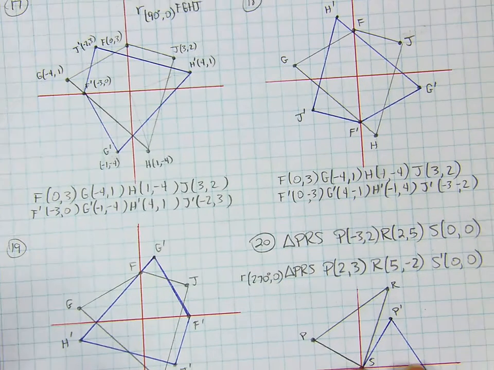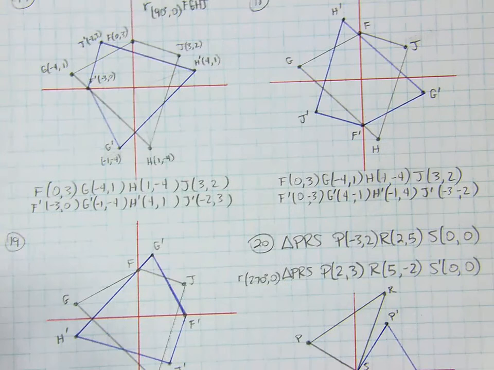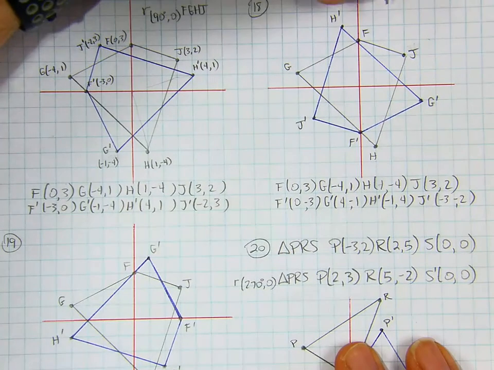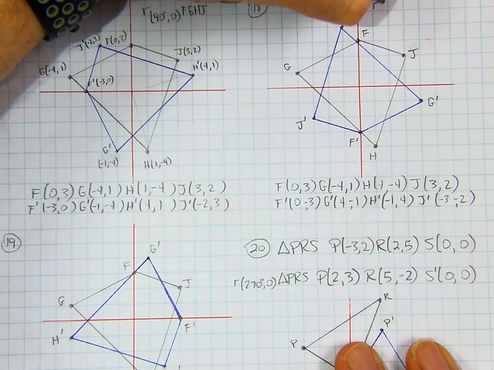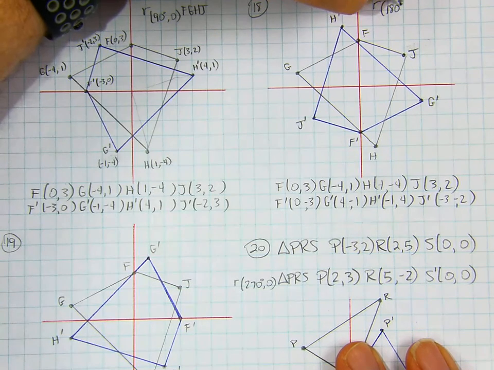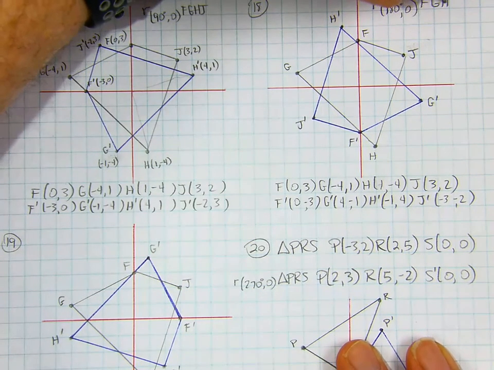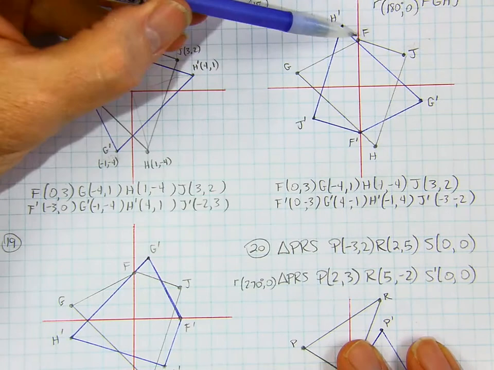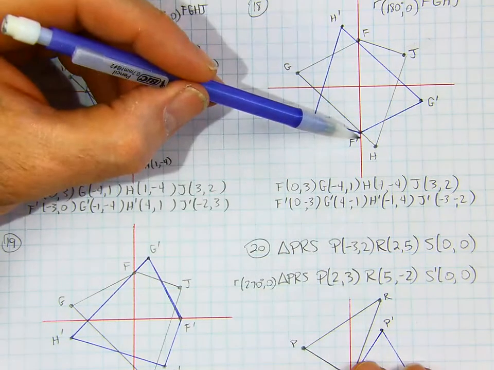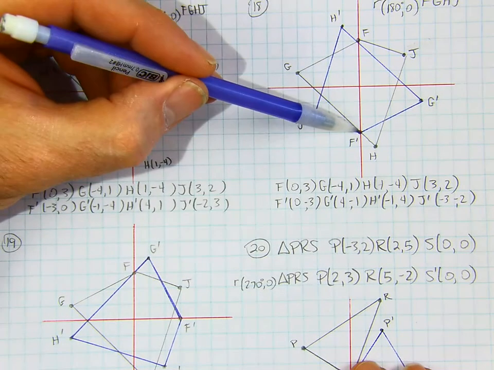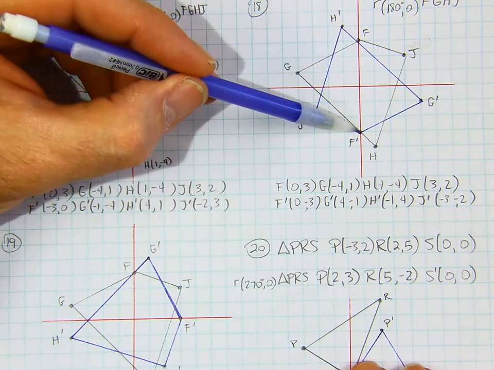The second rotation, number 18, was to rotate 180 degrees. So everything's flipping completely around. So we rotated 180 degrees about the origin. So F ends up down here, 180 degrees to the other axis, the same distance away. It was 3 on this side, it was 3 over here.